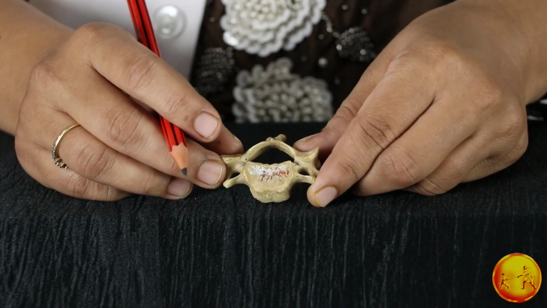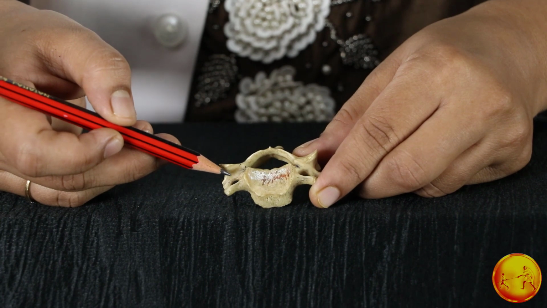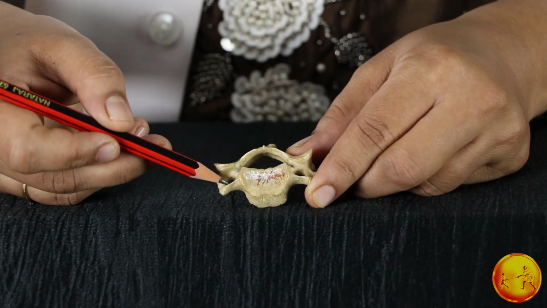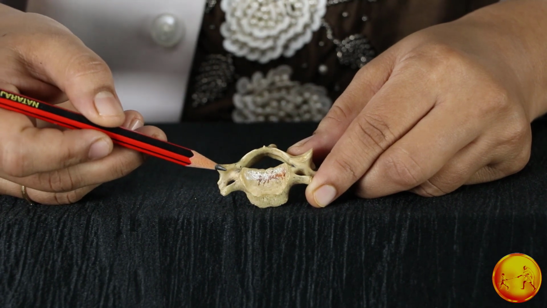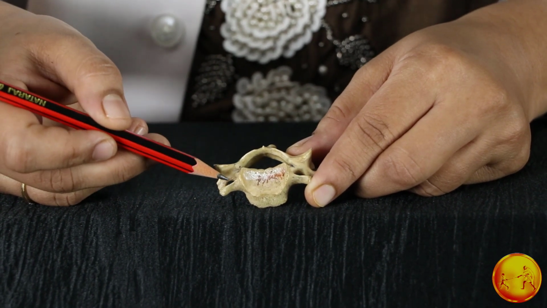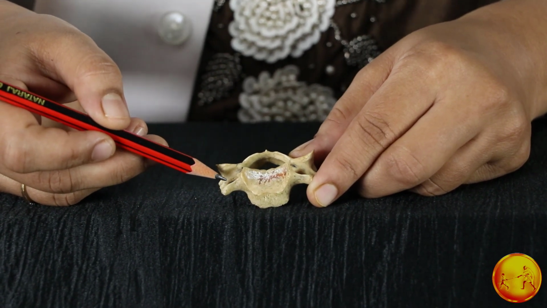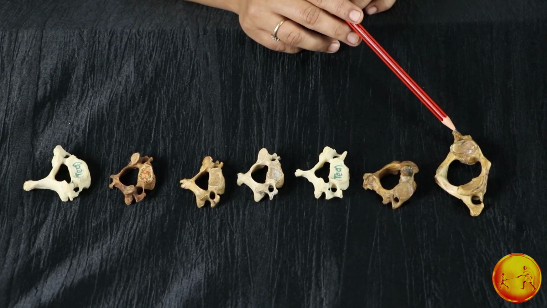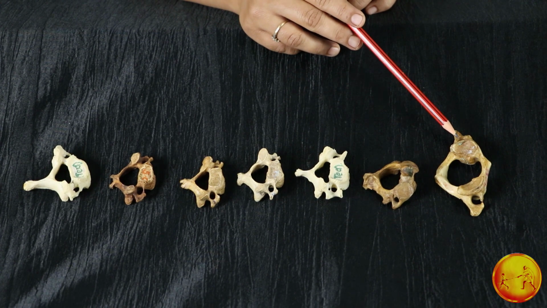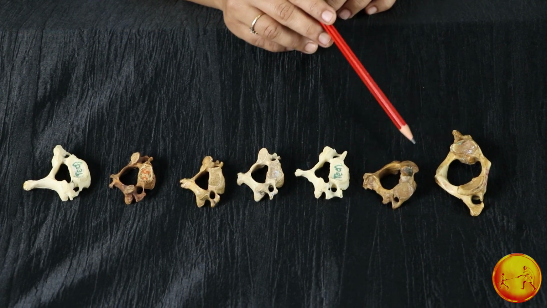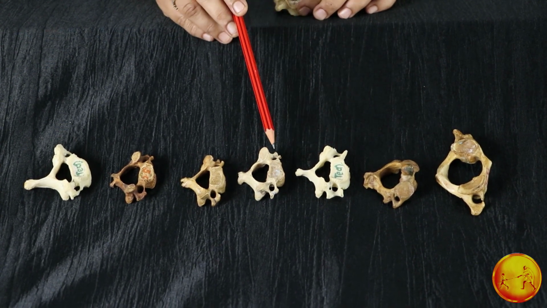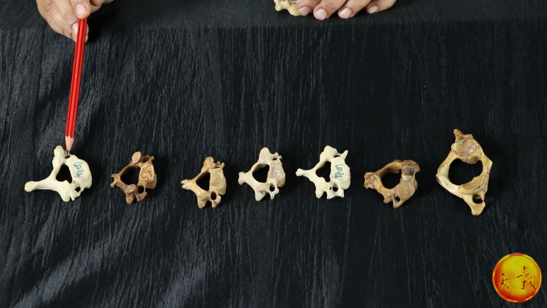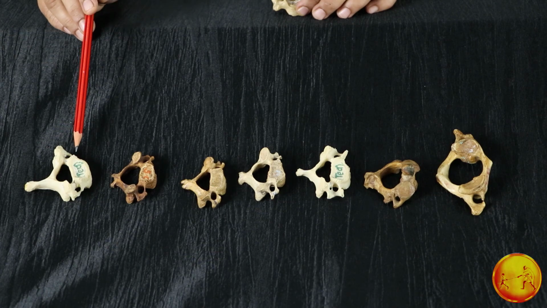So in conclusion, we have seen that cervical vertebrae can be identified by the presence of foramen transversarium in the transverse processes of every cervical vertebra. So whether it is an atypical or typical cervical vertebra, every cervical vertebra is going to have the foramen transversarium in its respective transverse processes. So this becomes the identification point for every cervical vertebra.